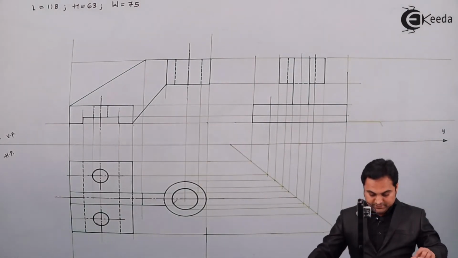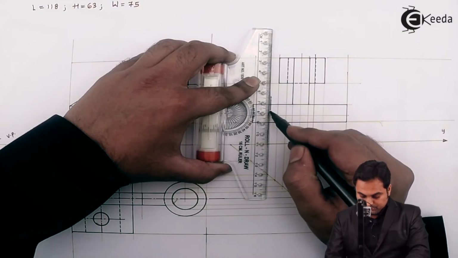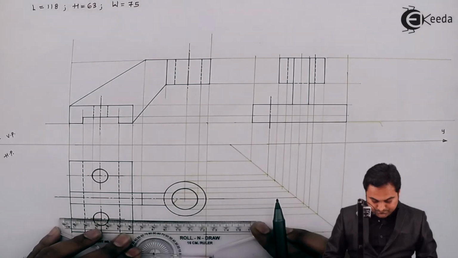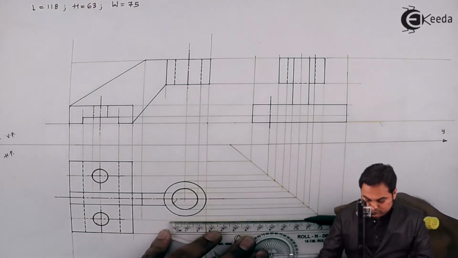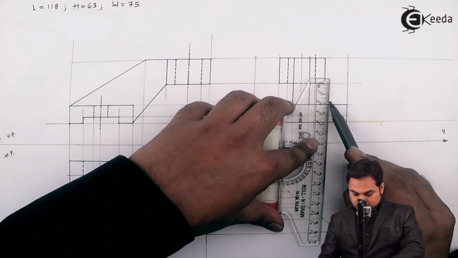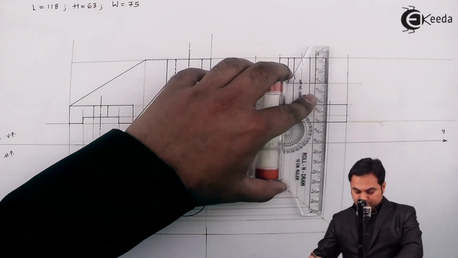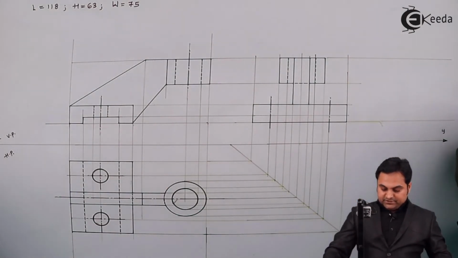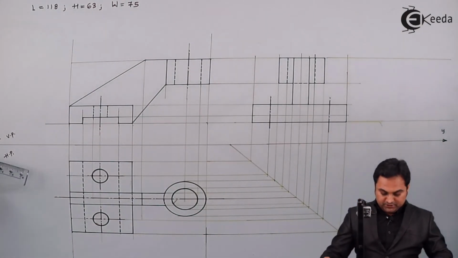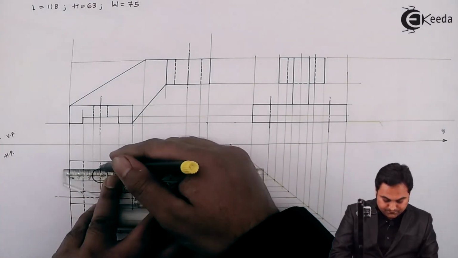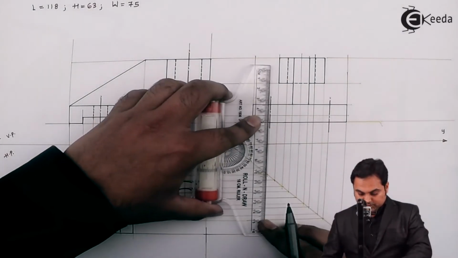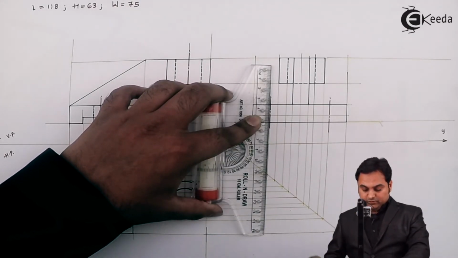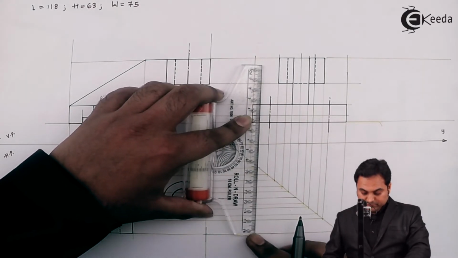Then drawing this center line. Next, marking the center line for the other circle as well. So this is the center of the other circle. Next, I'm going to plot the circles here in the side view, taking one projection at a time, because otherwise it will get confusing if we take all the projections together. So we have to take it step by step.